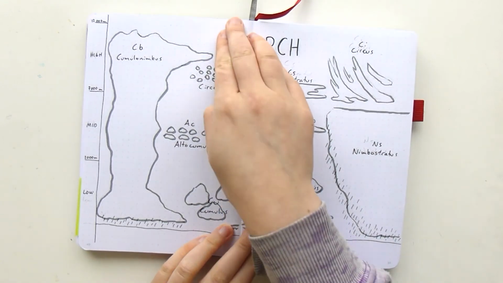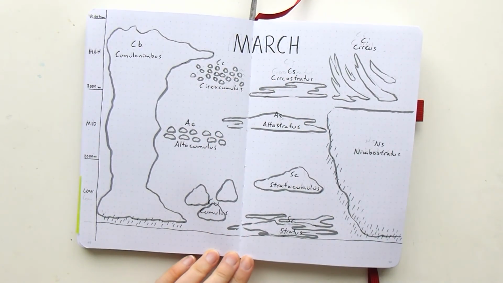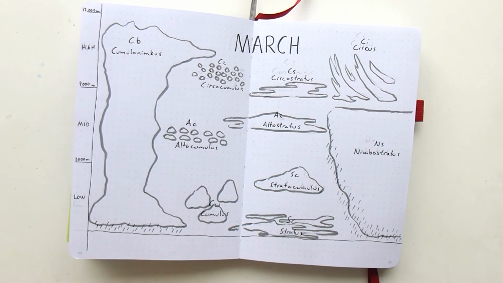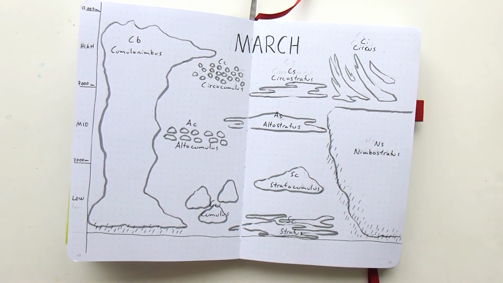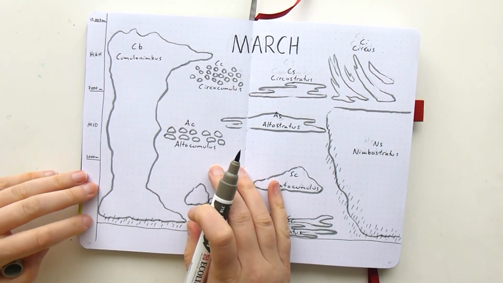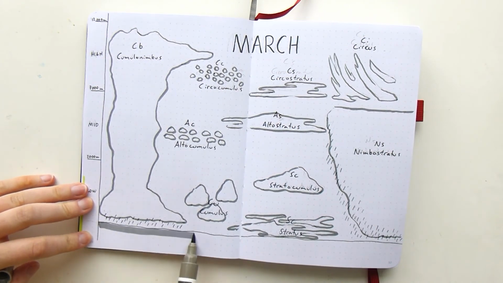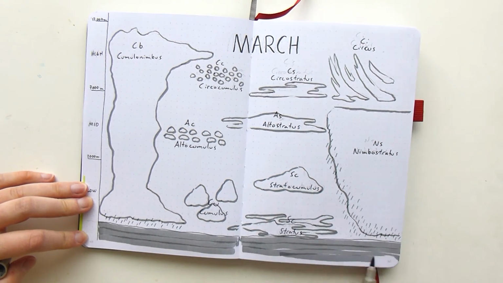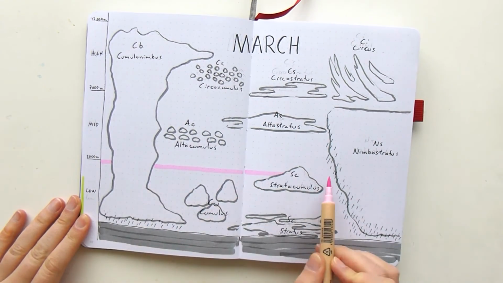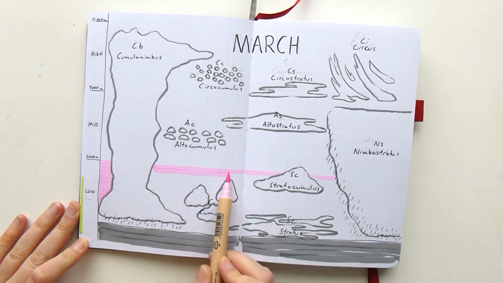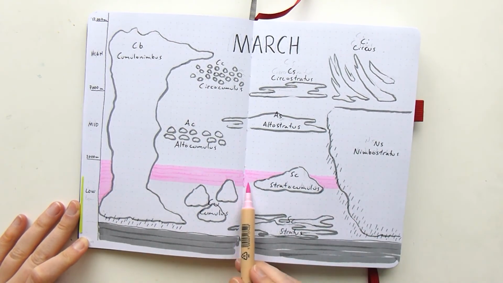And now I'm finishing the coloring on this page. So I split the page in 3 or actually 4 sections. There's the ground, where there's not many clouds except the stratus clouds, which are also called fog or mist.